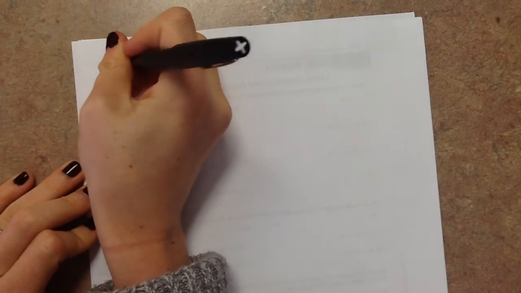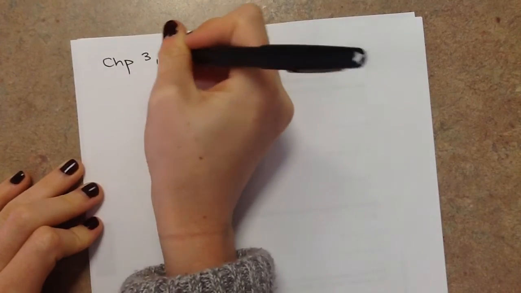I'm going to start with a bunch of derivatives. I'm going to list the old ones too, because you guys are going to be responsible for basically anything that's happened in Chapter 3 so far. So we're going to start by listing all the old ones, then we'll list the new ones.